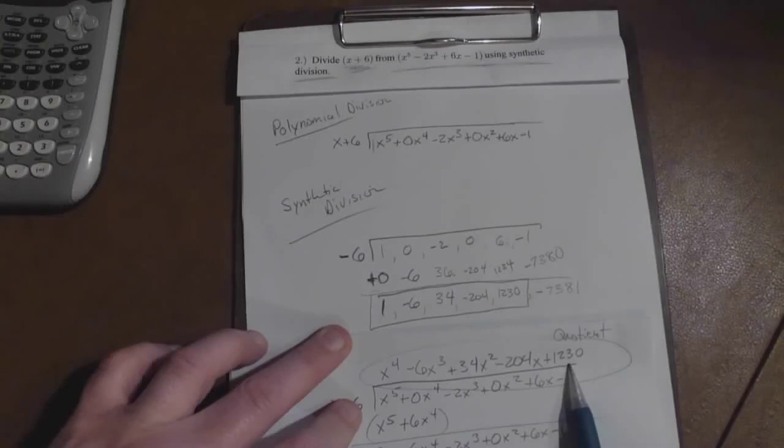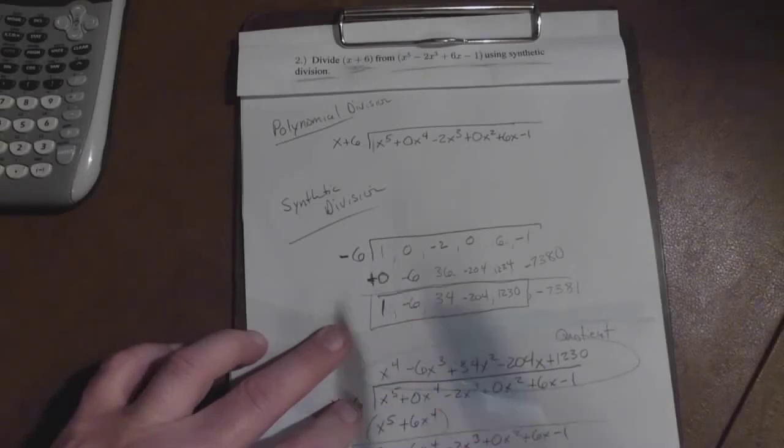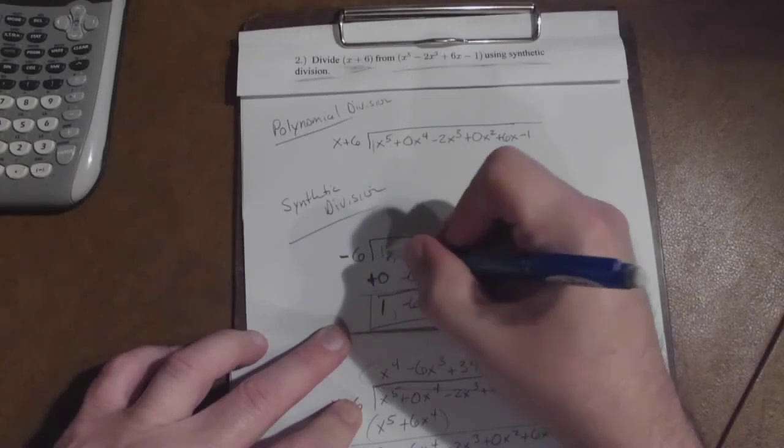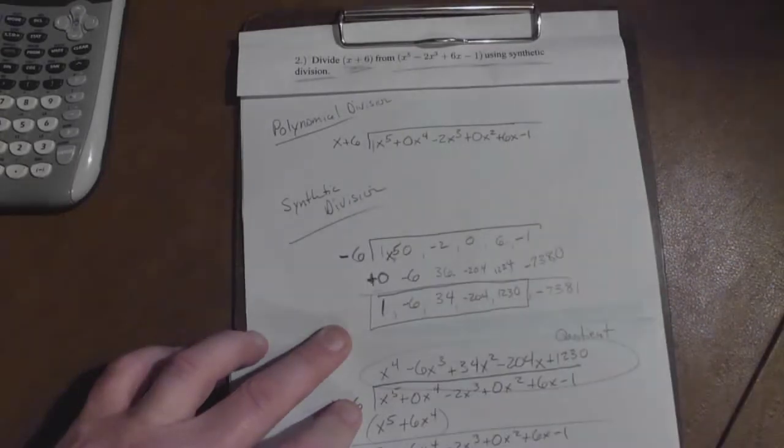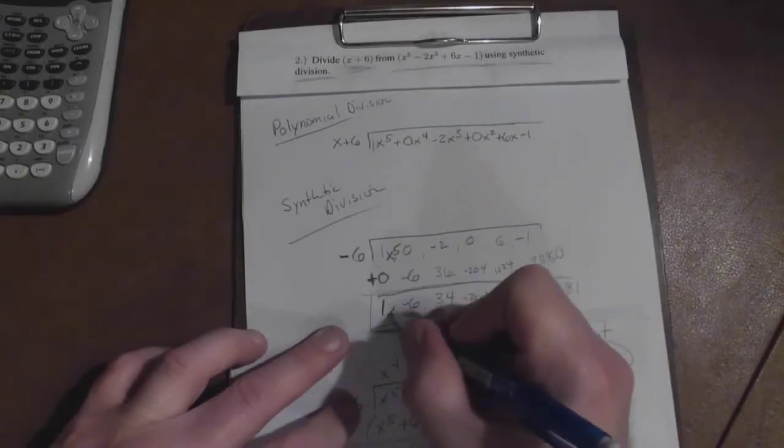These first 5 numbers here, 1, negative 6, 34, negative 204, and 1,230, these were the coefficients seen in the terms of our quotient. The divisor up here started at an x to the 5th power.